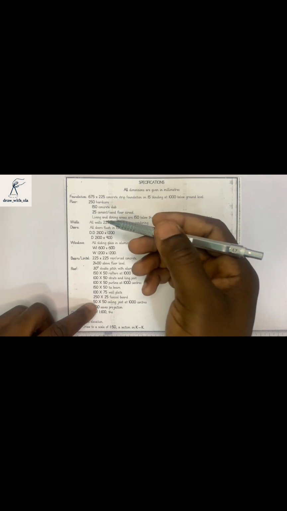All right, so moving over to the specification, we have all dimensions which are given in millimeters. Also, we have the foundation to be 675 by 225 concrete strip foundation on 15 millimeter blinding at a depth of 1,000 below ground level.